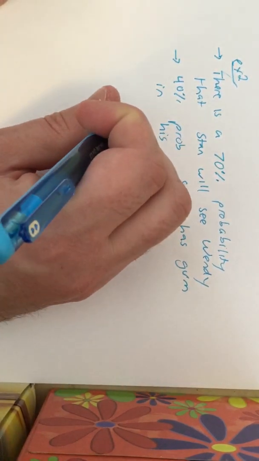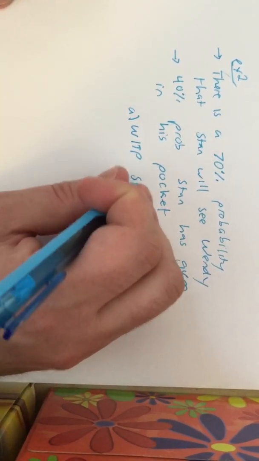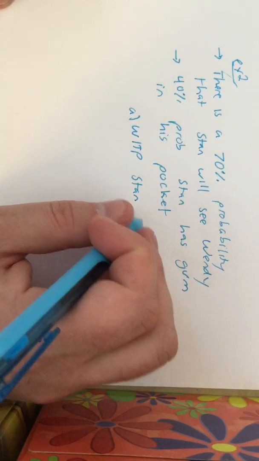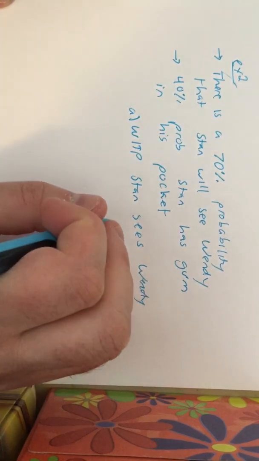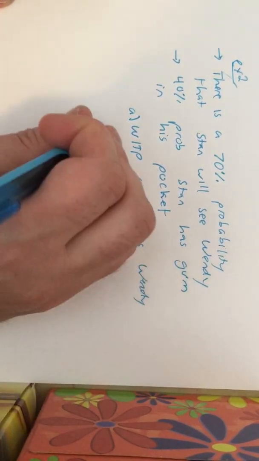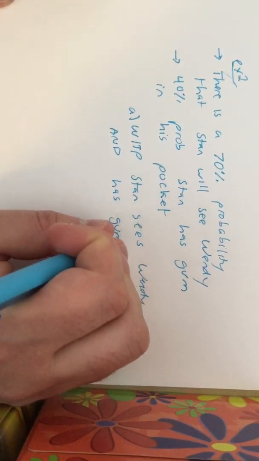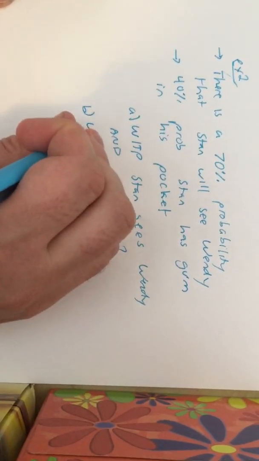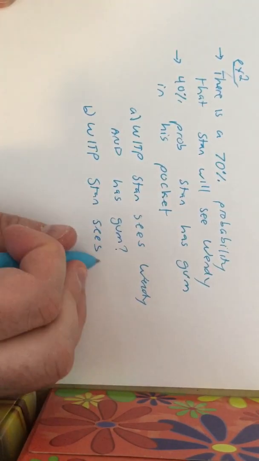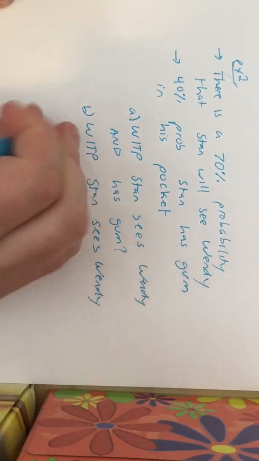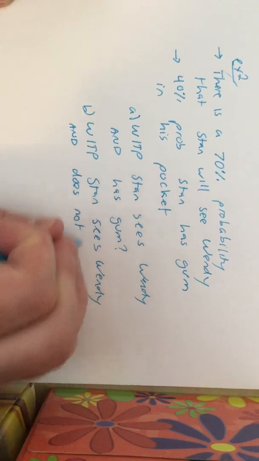And so the two questions I'm going to ask are: A, what is the probability that Stan sees Wendy and has gum? B, what is the probability Stan sees Wendy and does not have gum?